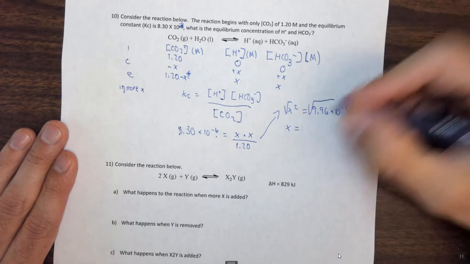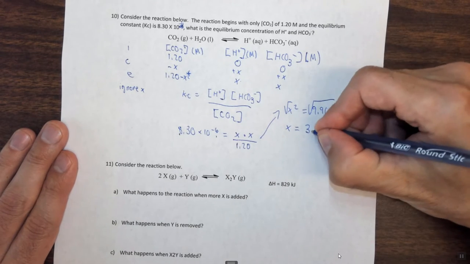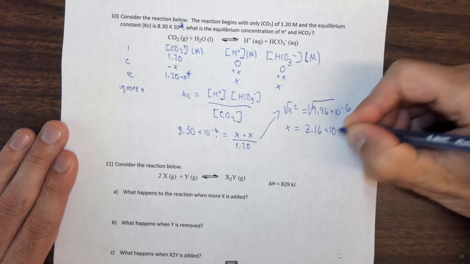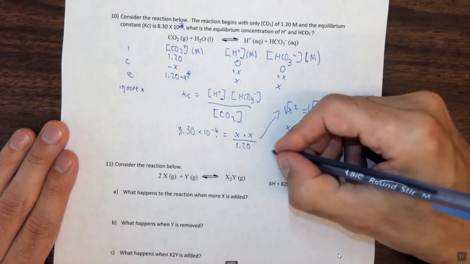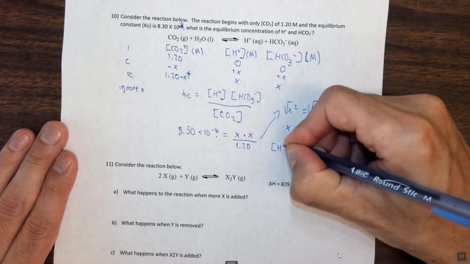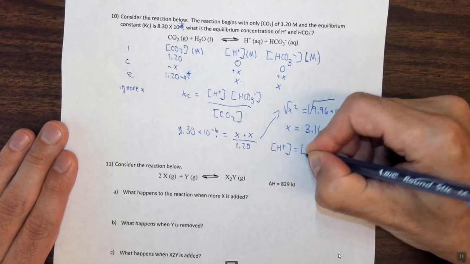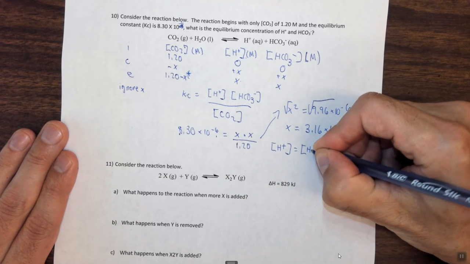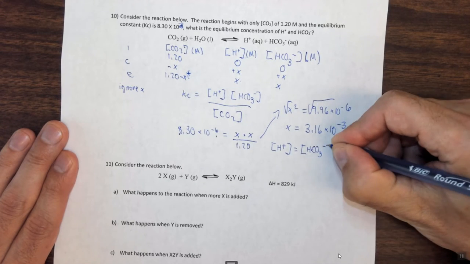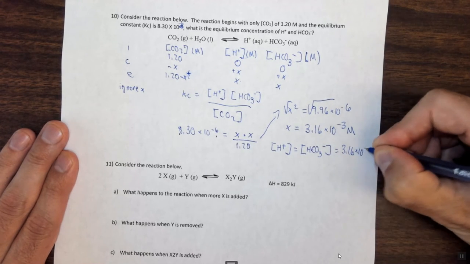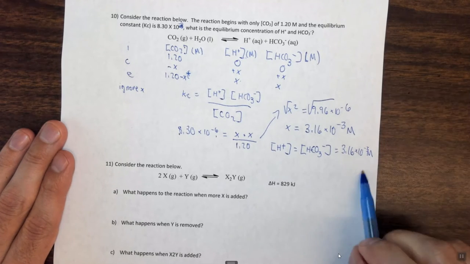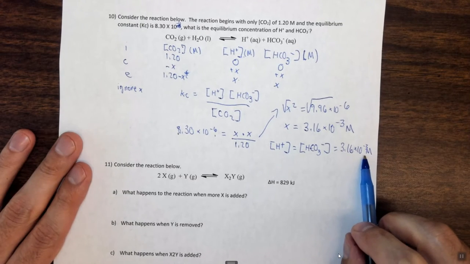And we get X equals 3.16 times 10 to the minus 3 molar, which means the concentration of H plus equals the concentration of HCO3 minus equals 3.16 times 10 to the minus 3 molar. So these are the equilibrium concentrations.